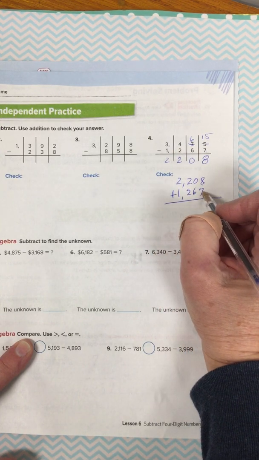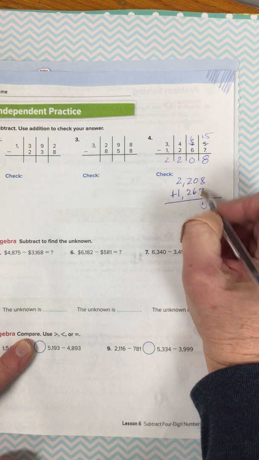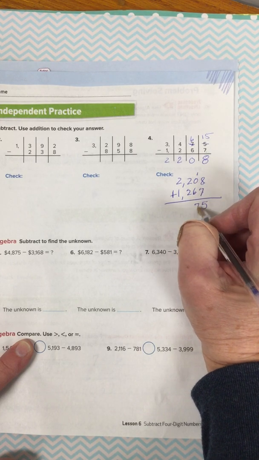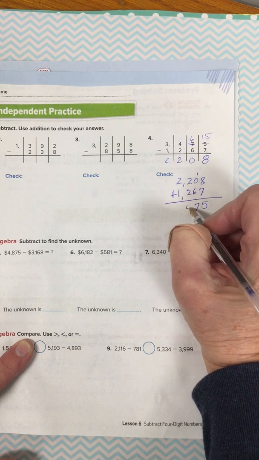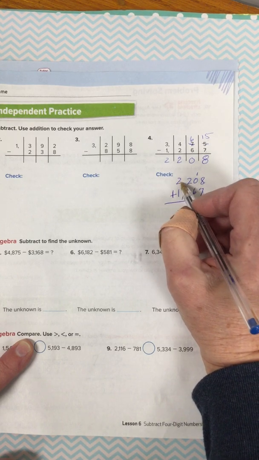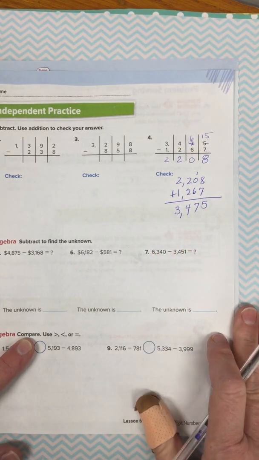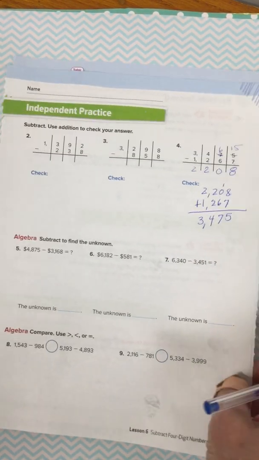8 plus 7, 15. Carry the 1. 1 plus 0 plus 6, 7. 2 plus 2, 4. And 2 plus 1, 3. And that is the number I started with. That's what you're going to do on all of these. All right? Good job, boys and girls.